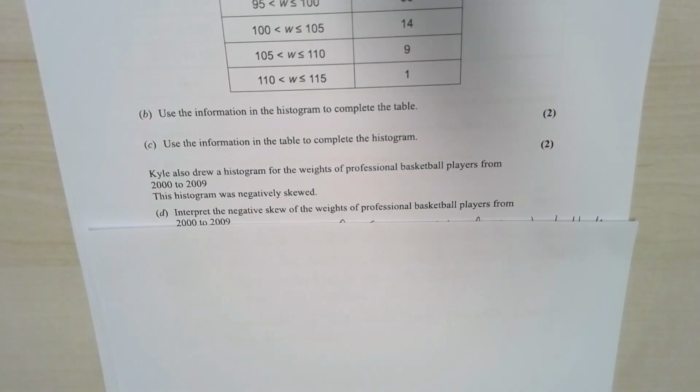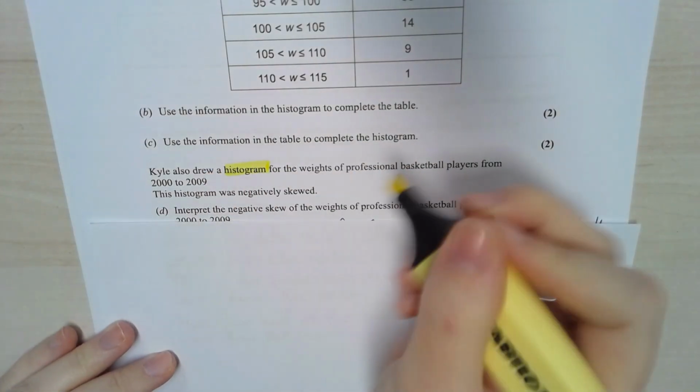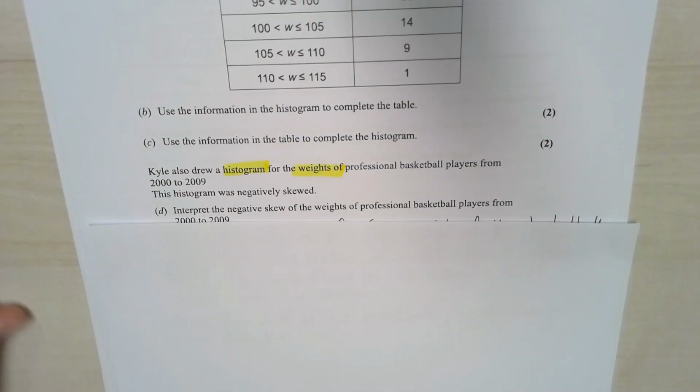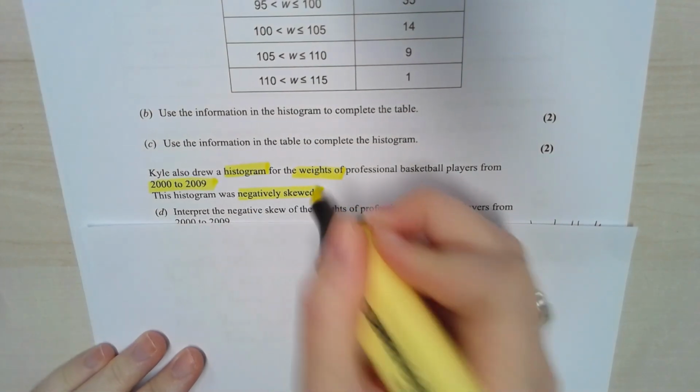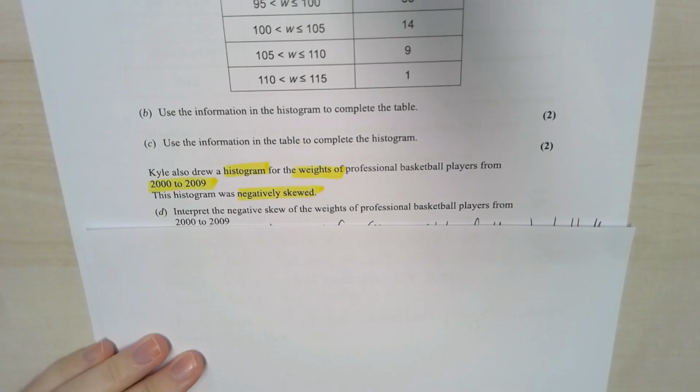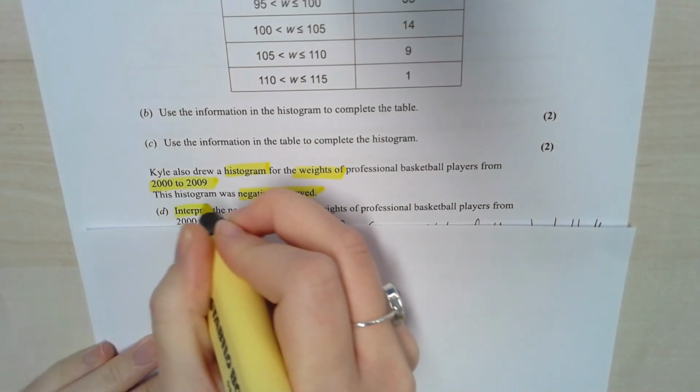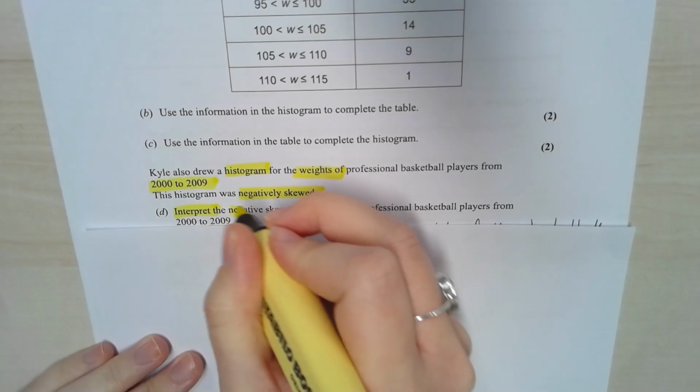We then have for part D that Kyle also drew a histogram for the weights of professional basketball players from 2000 to 2009. All we know about this histogram is that it is negatively skewed, so we need to use this information to interpret the negative skew.